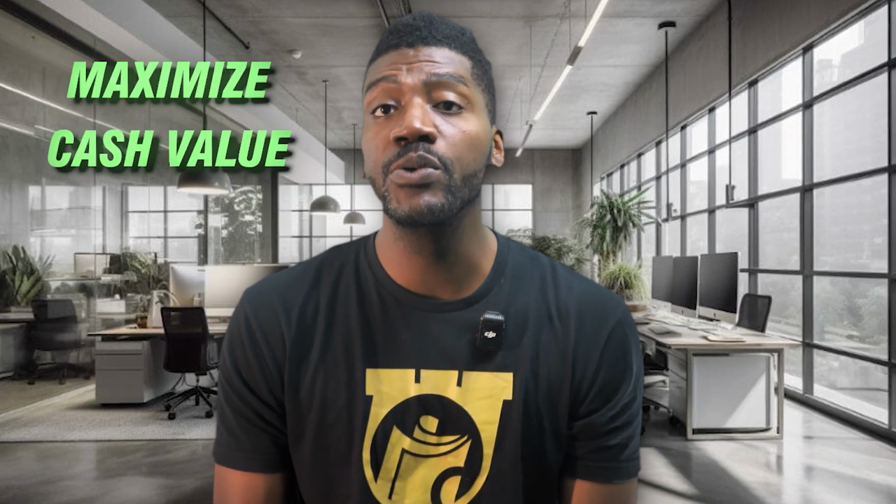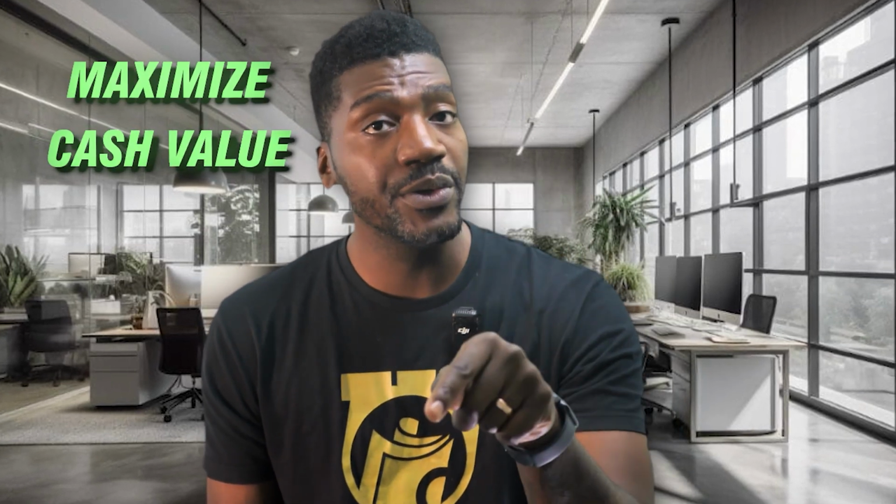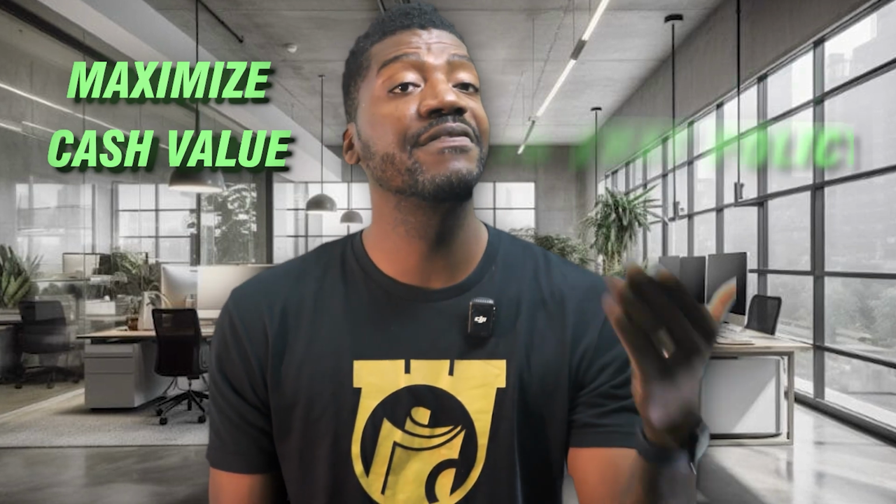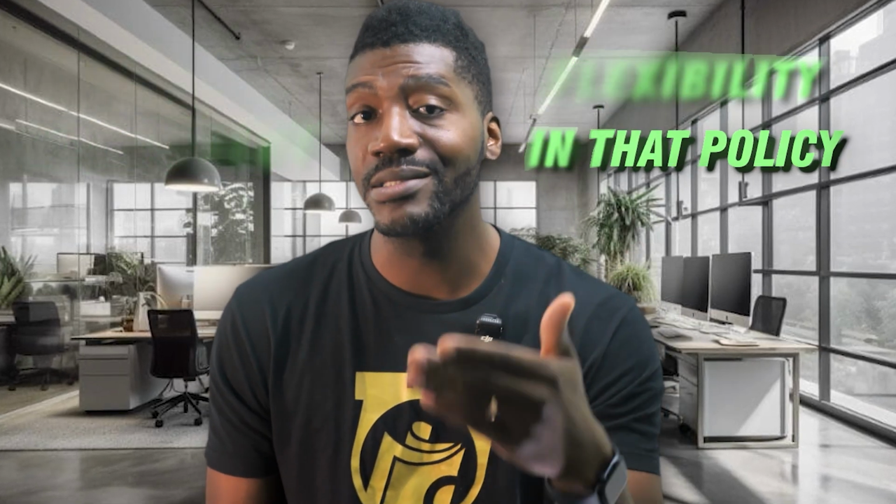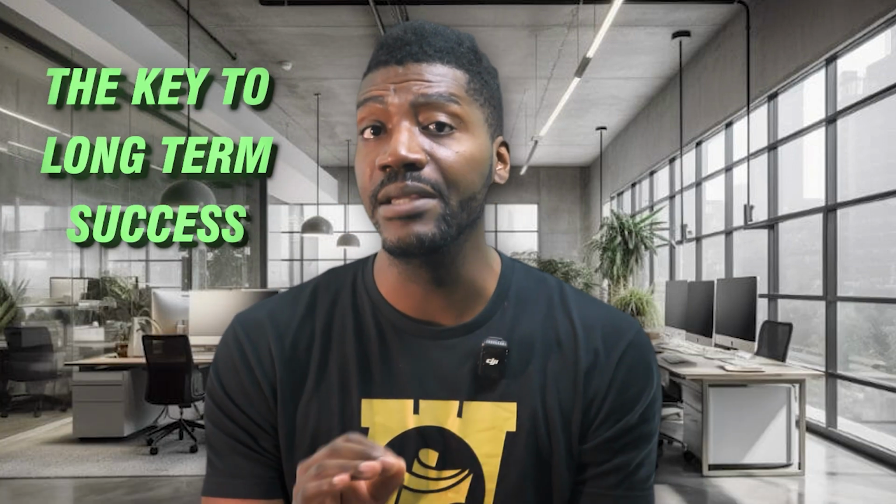The next thing you want to do is research and select a whole life insurance policy with the right structure. Now, you've heard me talk about this before. You'll absolutely want one that maximizes cash value growth from the beginning, and that cash value has to be liquid. Then you'll need flexibility in that policy for your policy loans. My advice is to make sure you're working with an authorized infinite banking practitioner who understands the nuances of setting up a policy that aligns with your goals. That is the key to long-term success. You won't get very far if you're using the wrong style of policy.